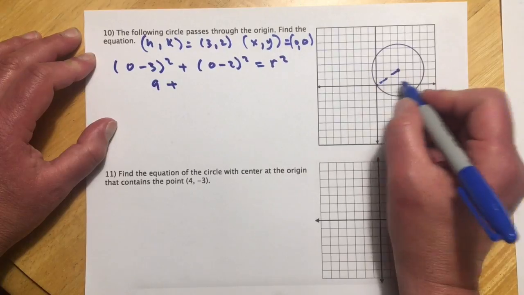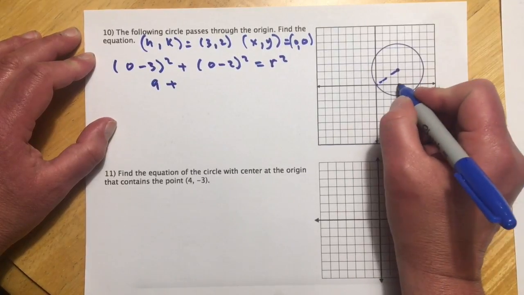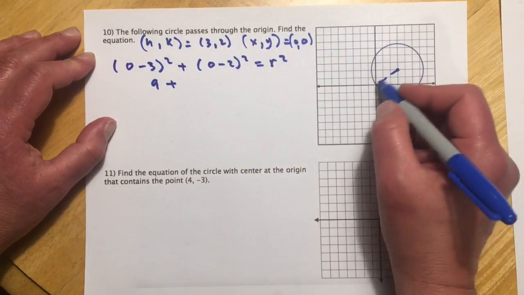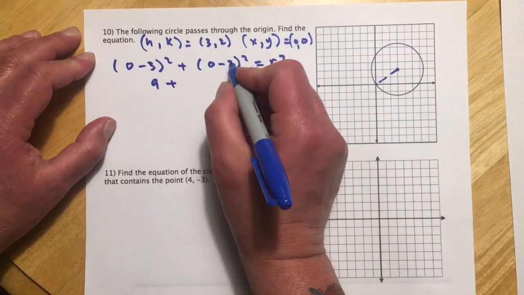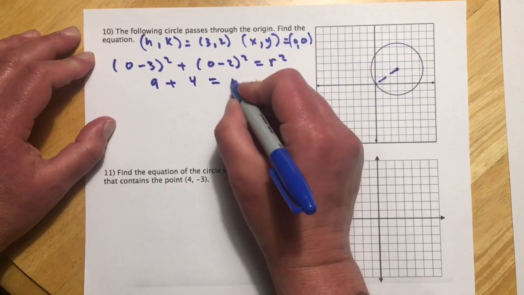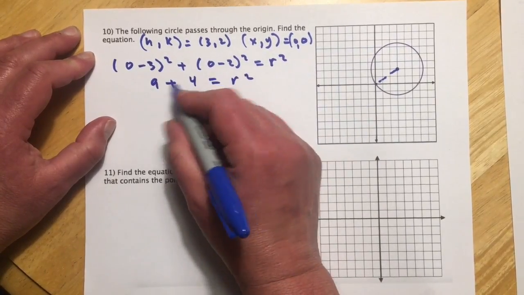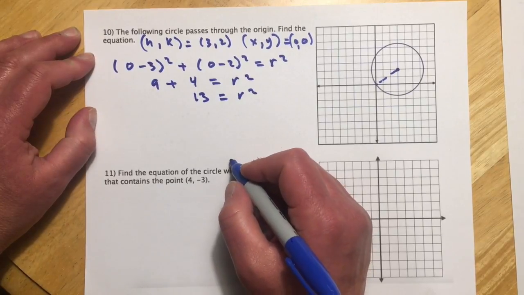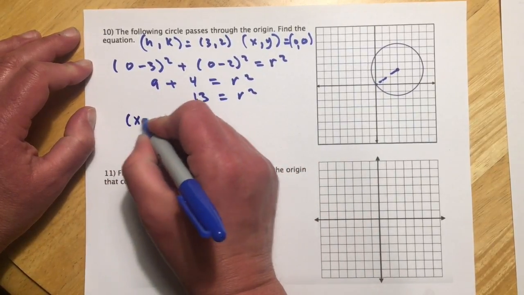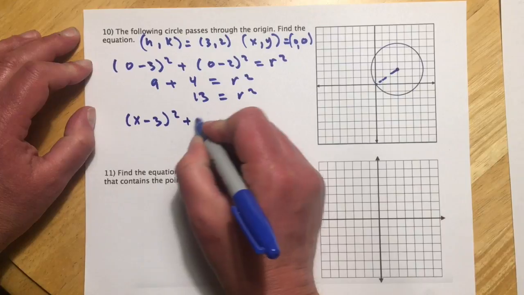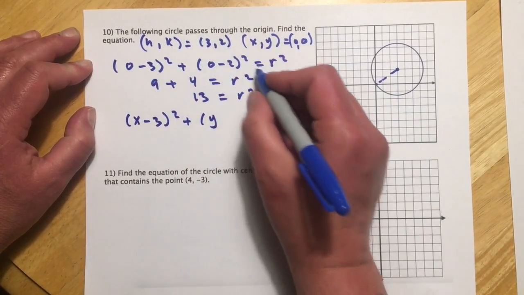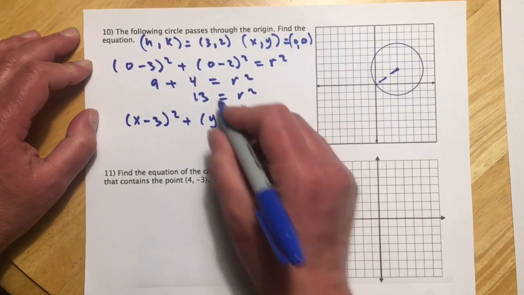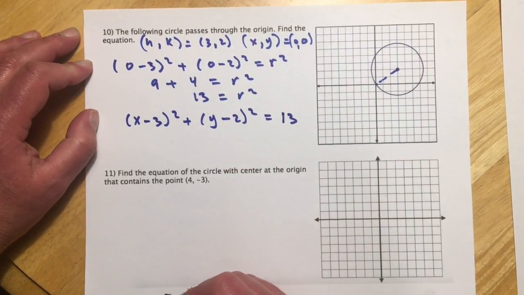And I could also just draw in the triangles, looking at it. This is 3, this is 2. That probably would have been quicker and better. But I guess if they weren't nice numbers. So this would be 4 plus 9 equals r squared, and so then that means 13 equals r squared. So my equation will be x minus 3 squared plus y minus 2 squared equals 13, because that's our r squared.